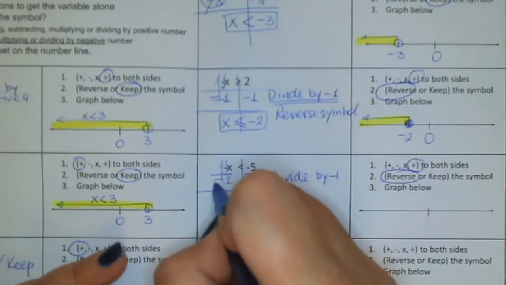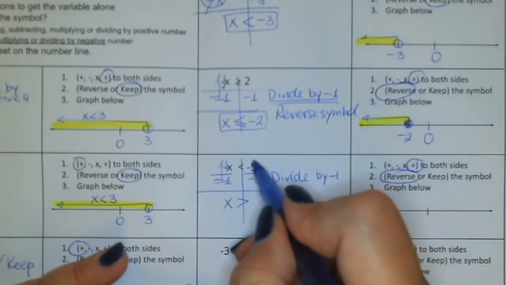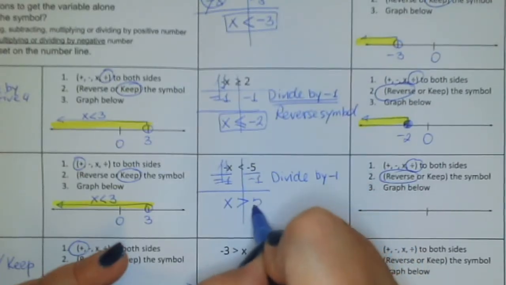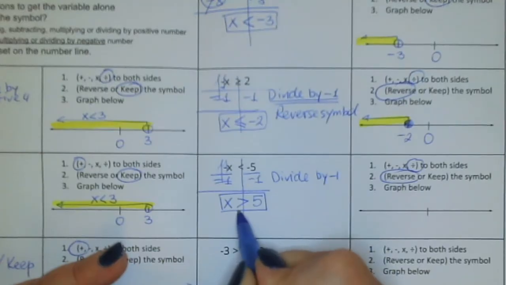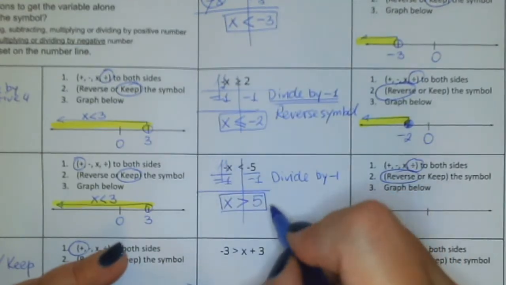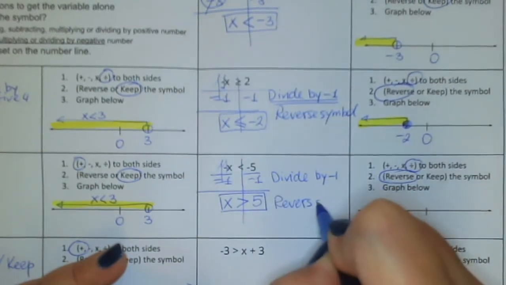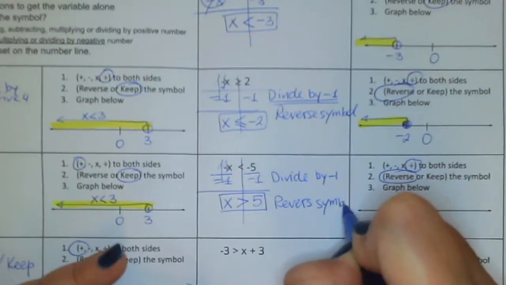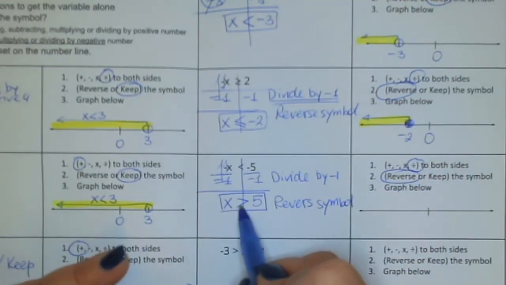Negative divided by negative will be positive 1x or just x. 5, because negative divided by negative is positive, and the symbol in between will be greater than. So dividing by negative, reverse the symbol. The inequality symbol must be reversed if we divide by a negative number.